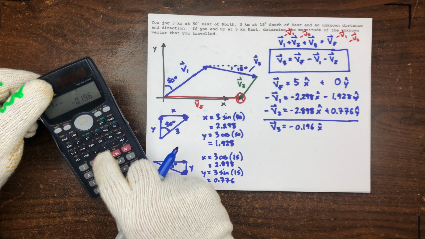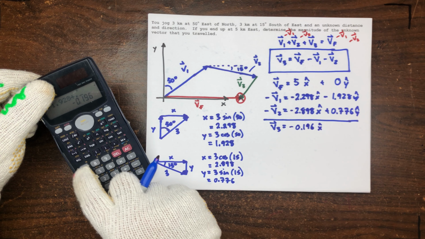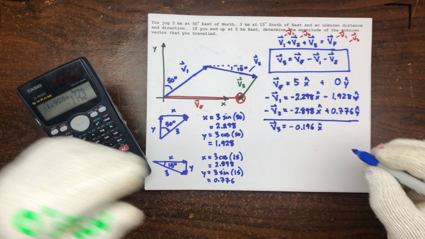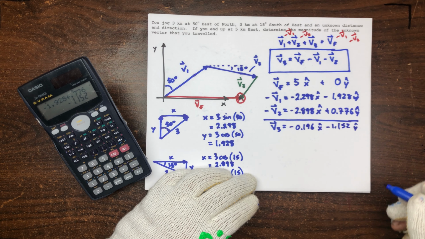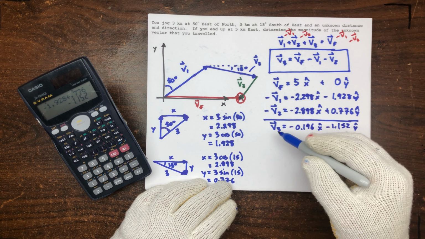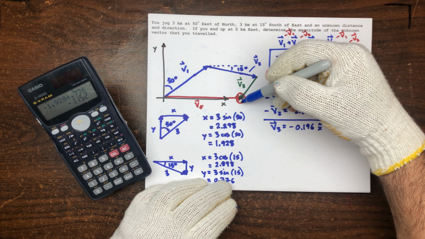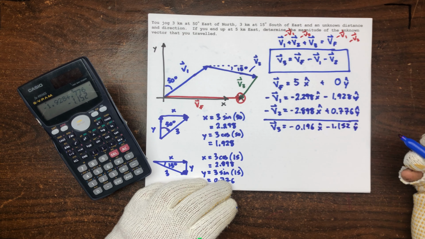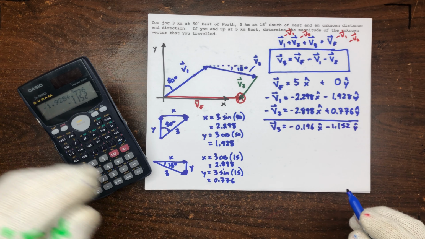So negative 1.928 plus 0.776. And that's going to leave me with minus 1.152 y hat. Okay, so there's the direction of that v3 vector. It was minus x hat and minus y hat, and that makes sense. It looks right compared to my picture. Now, your picture might always be off just slightly, but in this case, it does look pretty close.